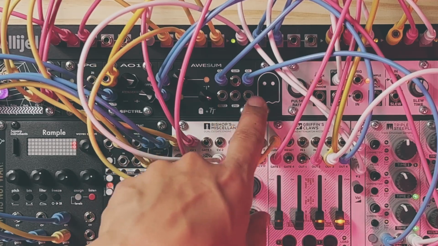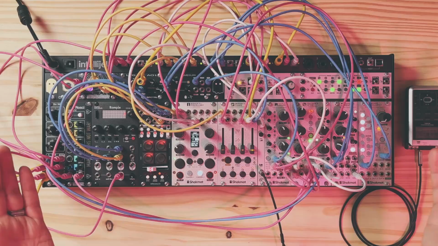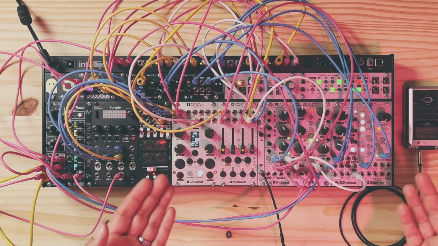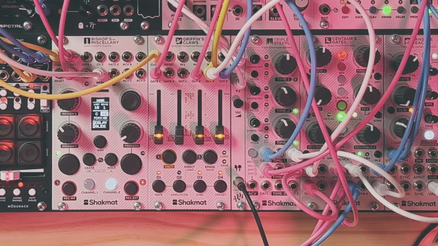So we have sum and an OR. Right now we're using the OR out. Let me tell you how. We're basically using it to create a gate pattern variation for the delayed sequence. This pattern will trigger the envelope on triple steeple channel 1 for Banshee Reach on the left.